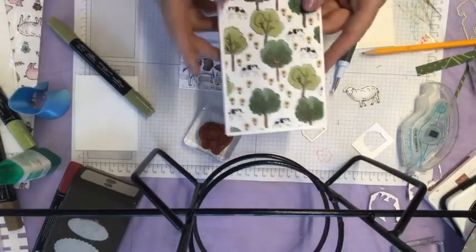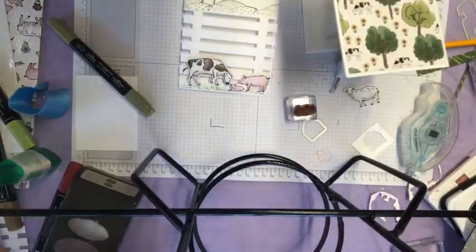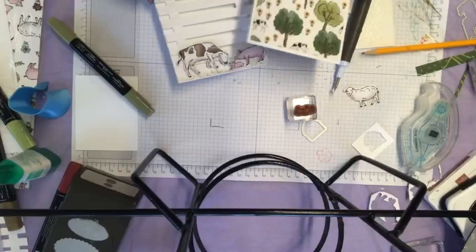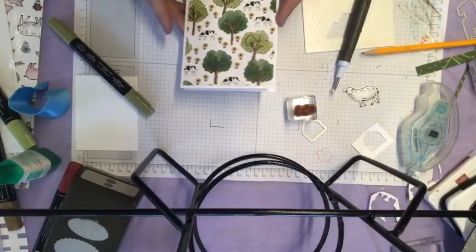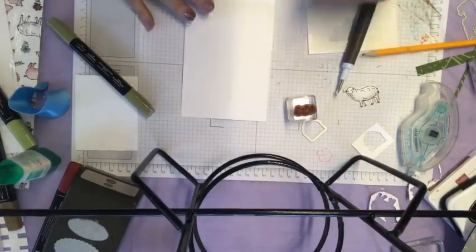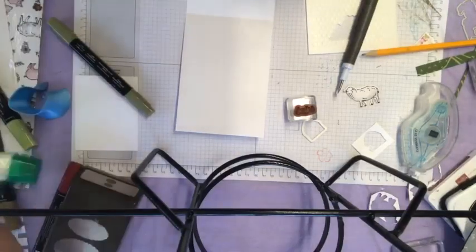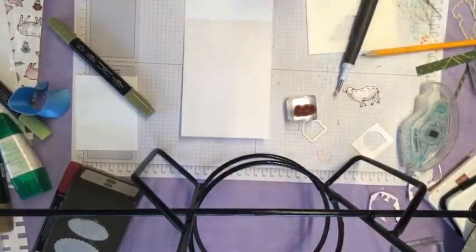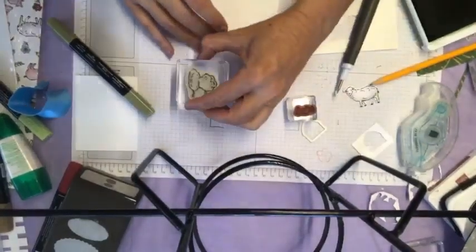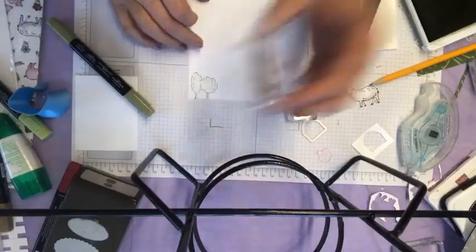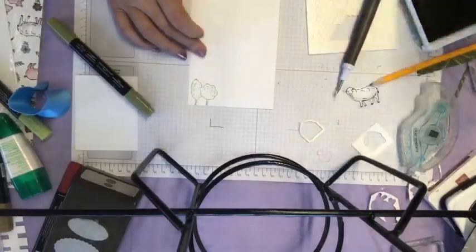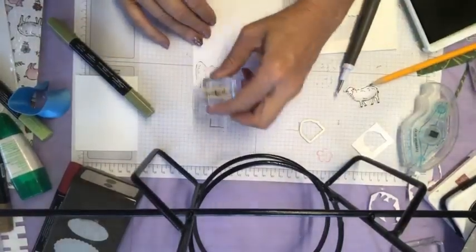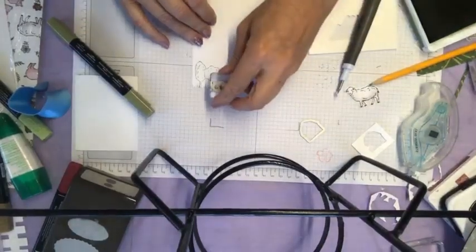So this little piece that we did before is going to go inside the card. But what we'll want to do is I might stamp, where are these trees again? I might stamp these trees down the bottom because I quite like the trees. They're very cute. So this is going to be the inside to write on. So we'll stamp the trees there, and we might just put a little bit of grass along there as well.